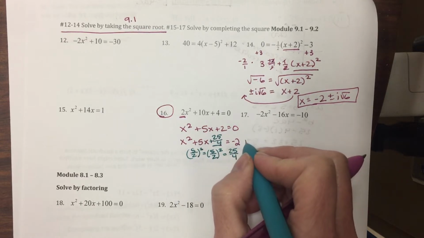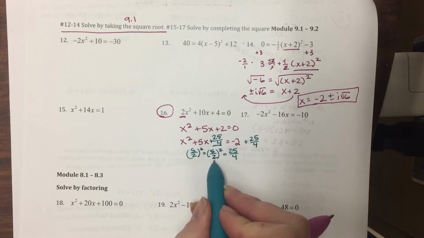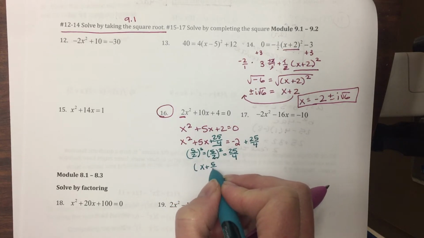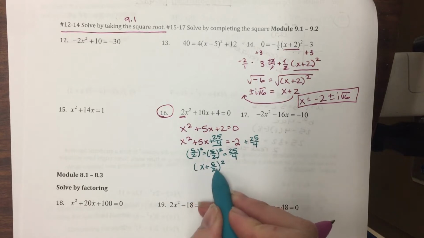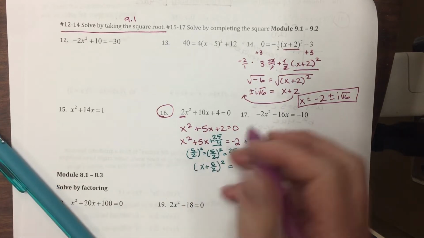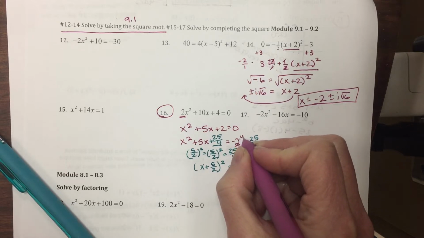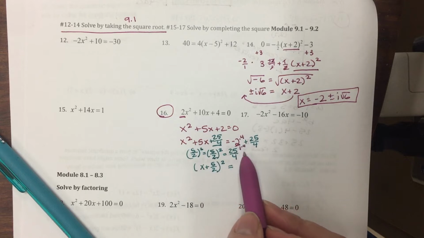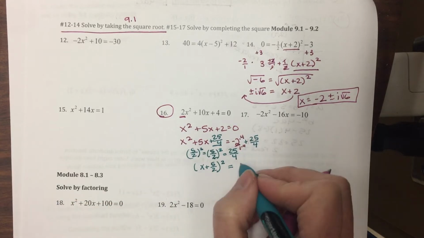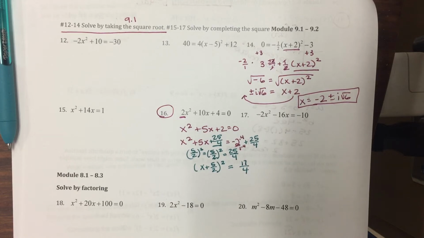If I'm going to add that to the left, I better add that to the right. And this creates a perfect square trinomial where the middle step, the 5 halves, is what's in my parentheses. And if you're writing this as 2.5, that's perfectly fine. So I get x plus 5 halves squared on the left, and on the right, I have to work this out. So this is 2 over 1. If I want to change it to something with a denominator of 4, I'd have to multiply both the top and the bottom by 4. I'd get negative 8 over 4. And negative 8 plus 25 would be 17. So on this side, I'd have 17/4.